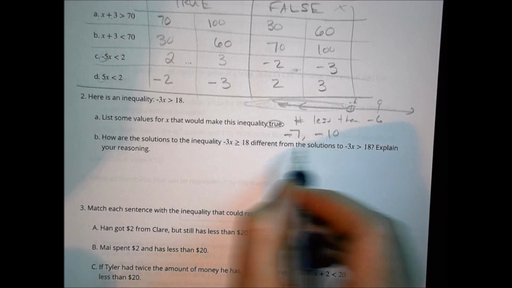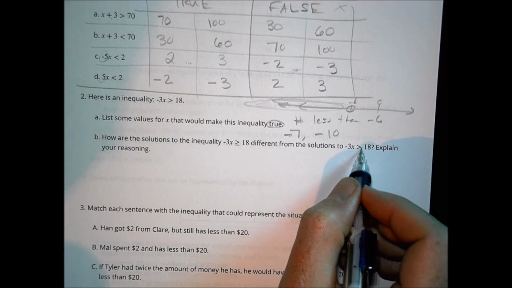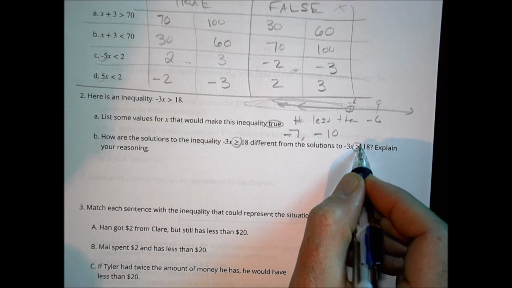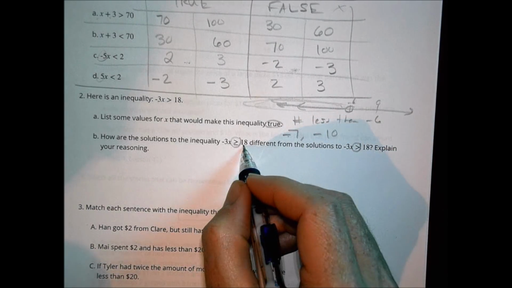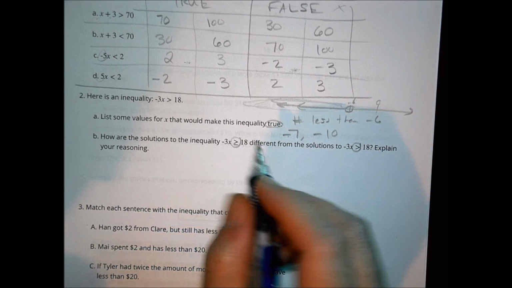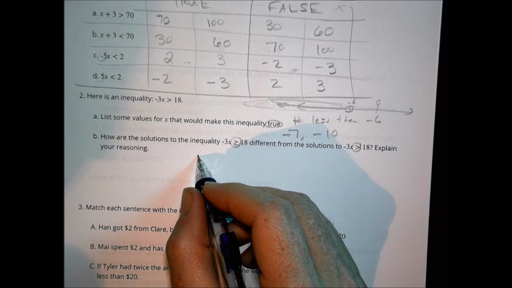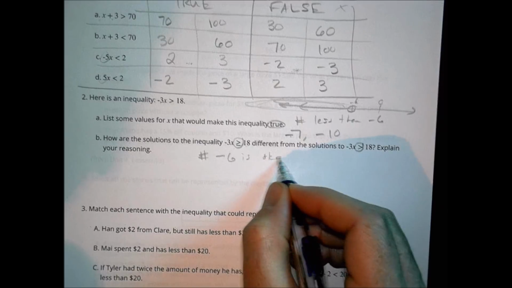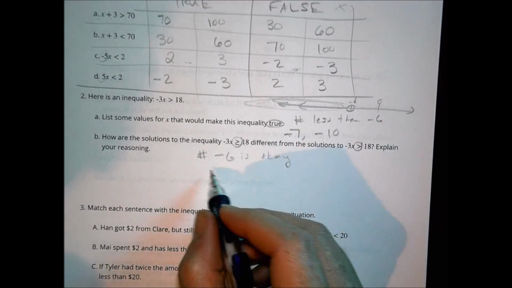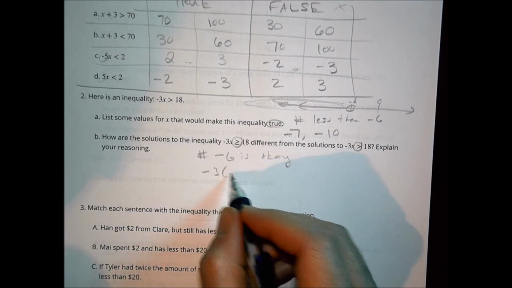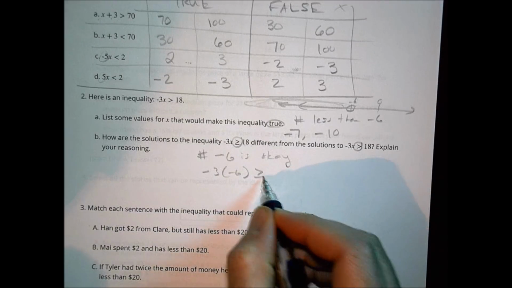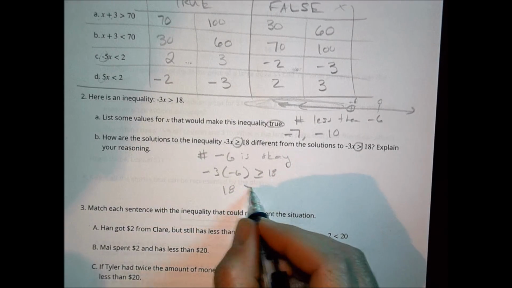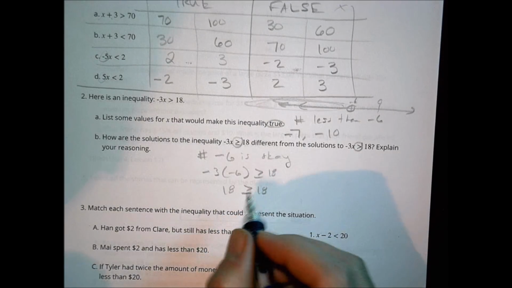Now, how are the solutions of the inequality -3x is greater than or equal to 18 different from greater than? So the difference so far is in this symbol, right? Because it can be equal to 18, I can use the number -6, that is okay. And that's because -3 times -6 greater than or equal to 18 works out. This becomes 18 is greater than or equal to 18, and equal works out.